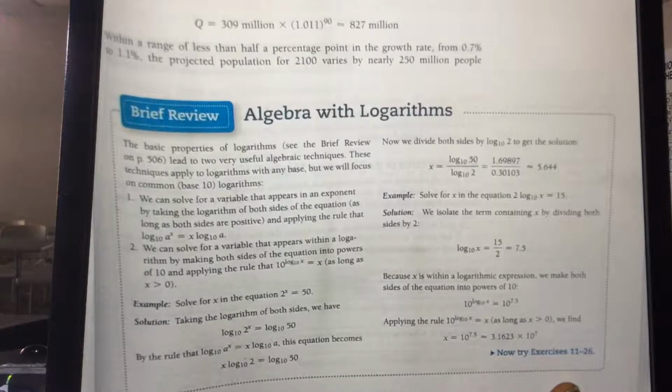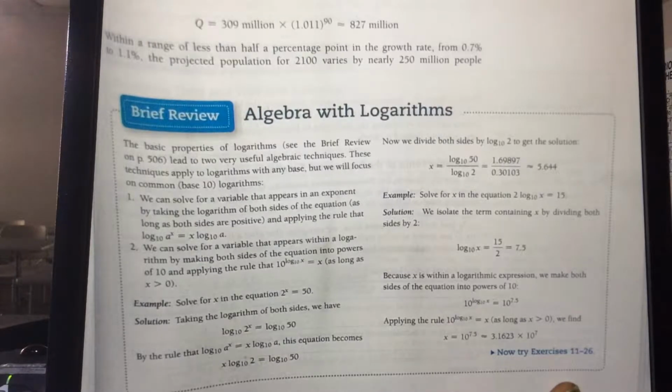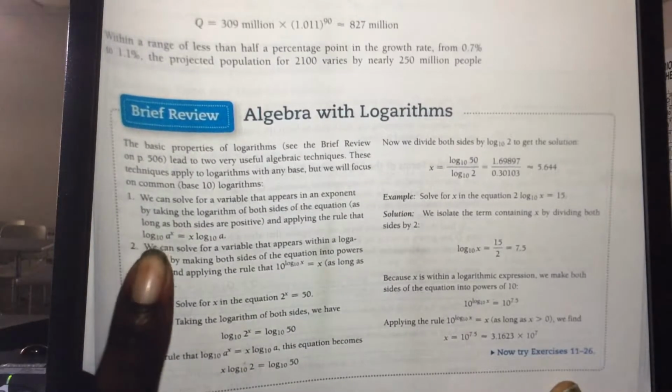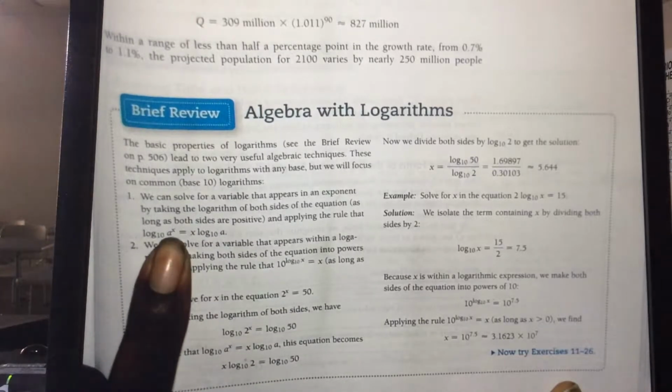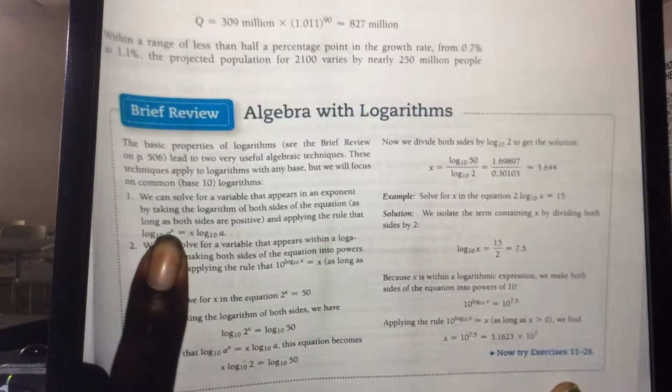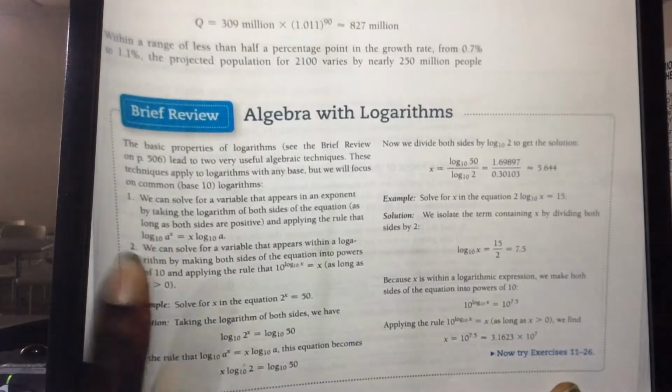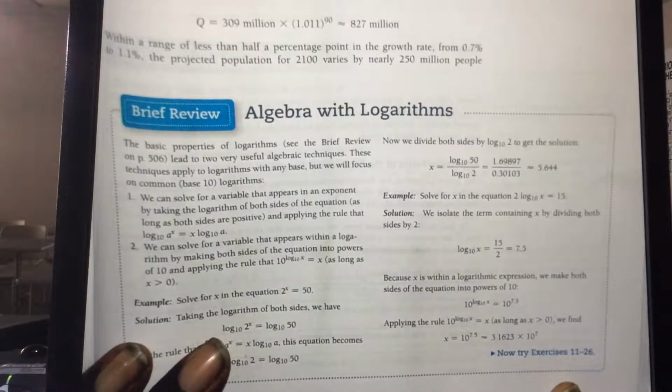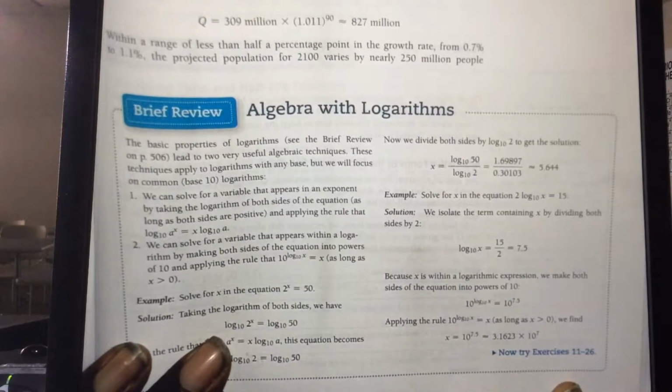We can solve for a variable that appears in an exponent by taking the logarithm on both sides of an equation, as long as both sides are positive, and applying the rule that log to the base 10 of a raised to the power of x, we can apply the power rule by pulling the exponent, which is your x, in front of the logarithm. So it will be equal to x times log to the base 10 of a.